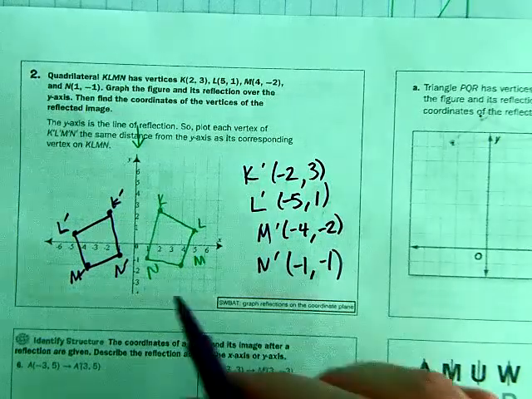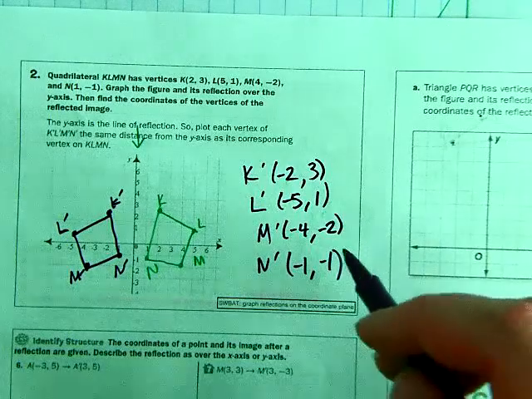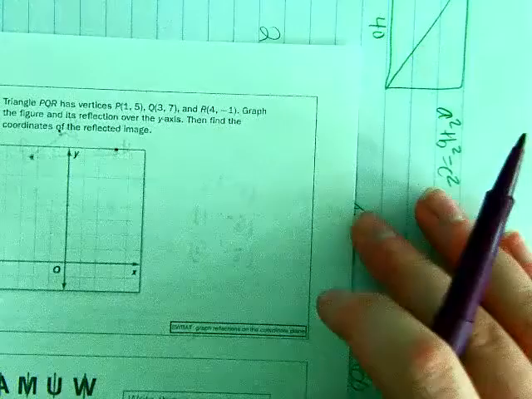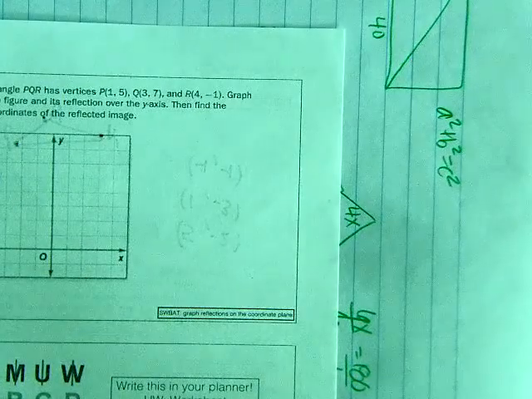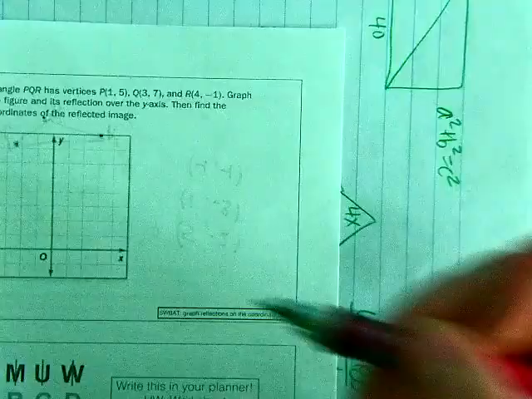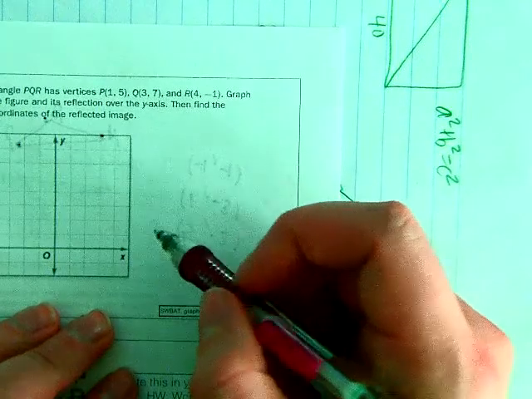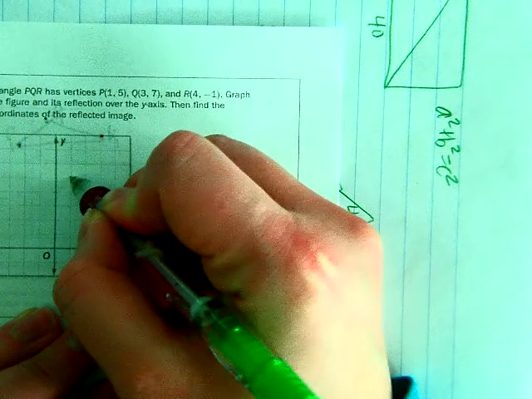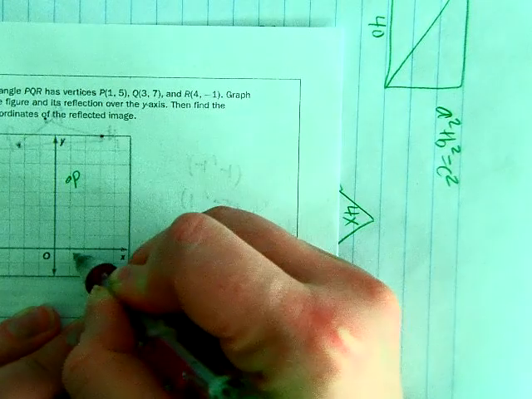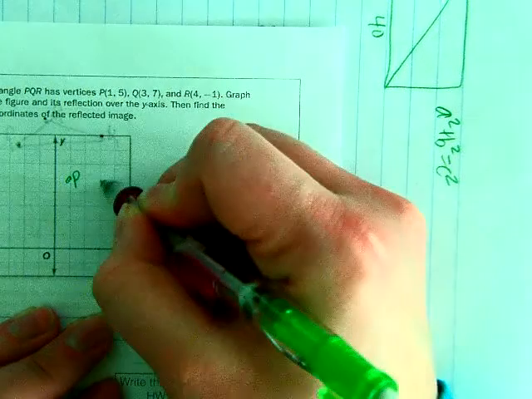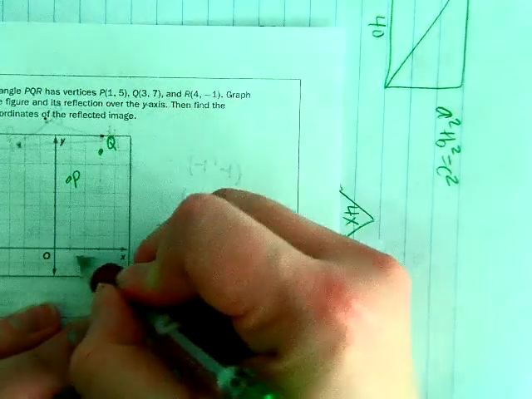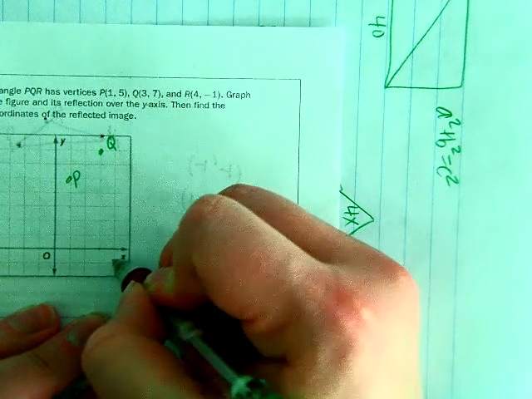So some people like to visualize and then find the coordinates. Some people find the coordinates and then visualize. Kind of your choice. Okay, triangle PQR has vertices... So P is at 1, 5. Q is at 3, 7. And R is at 4, -1.